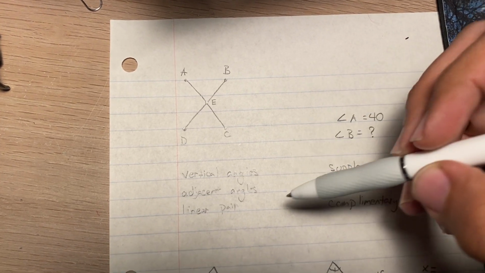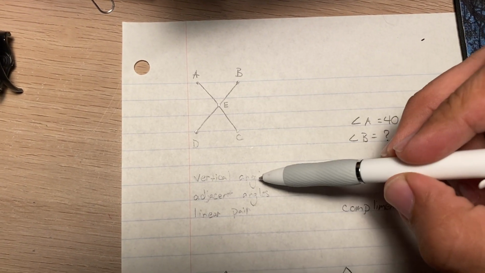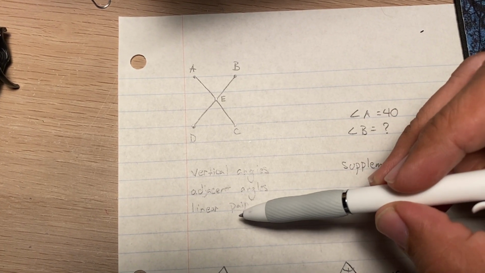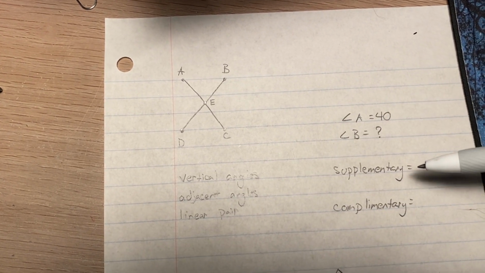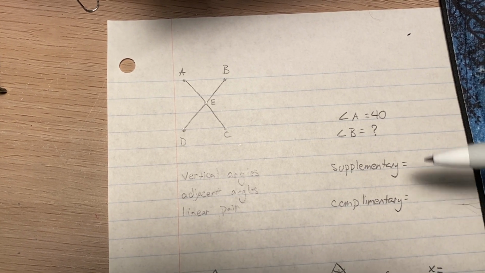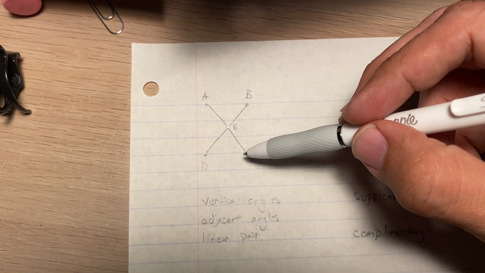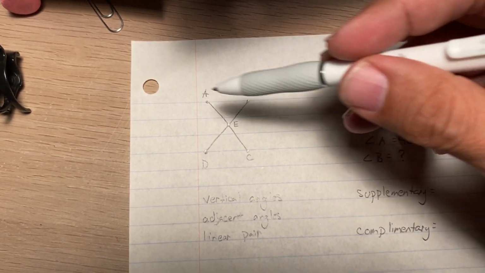All right, let's talk about angles. Vertical angles, adjacent angles. What's a linear pair? I know it wasn't in the section, but I think it's going to help a couple people out. Supplementary and complementary.